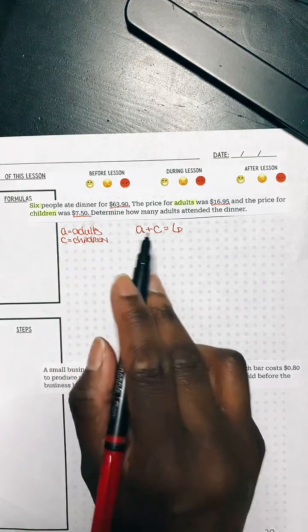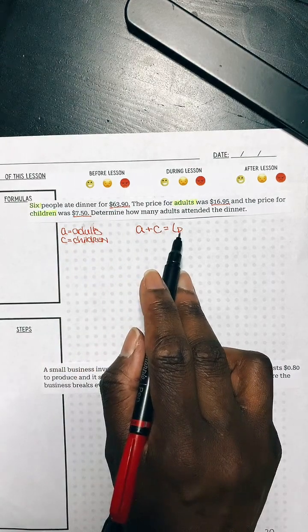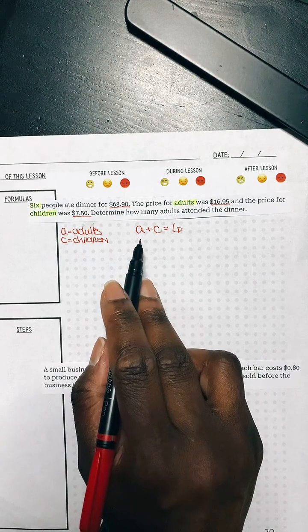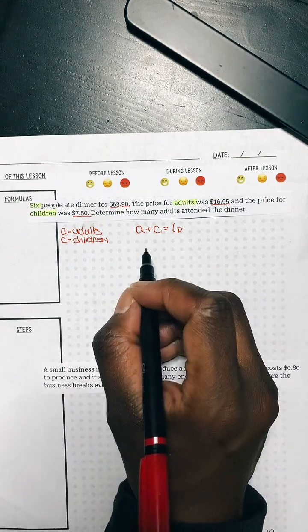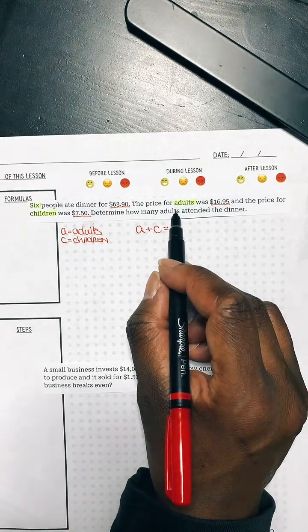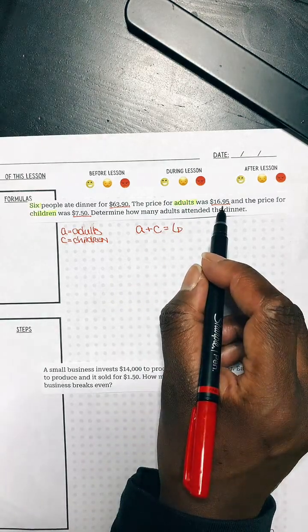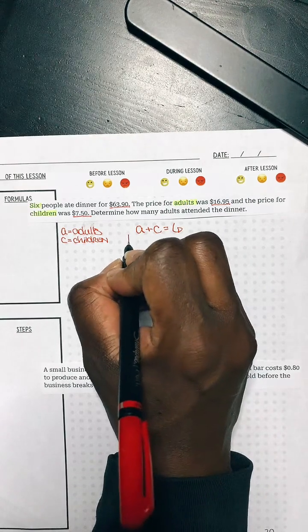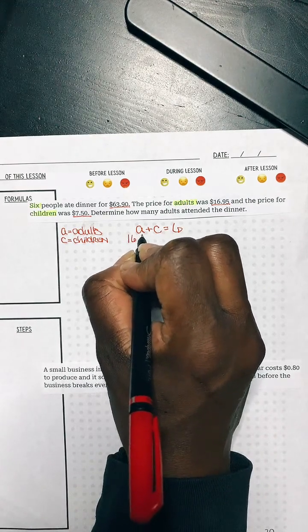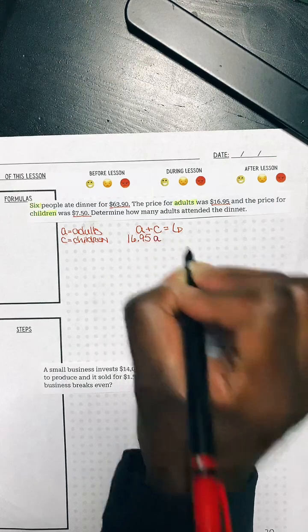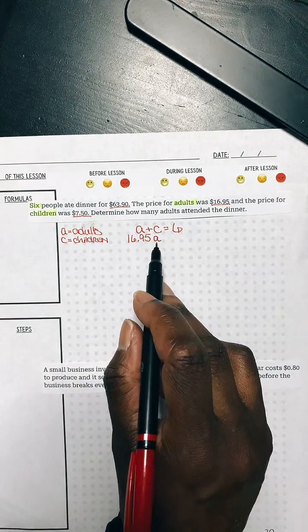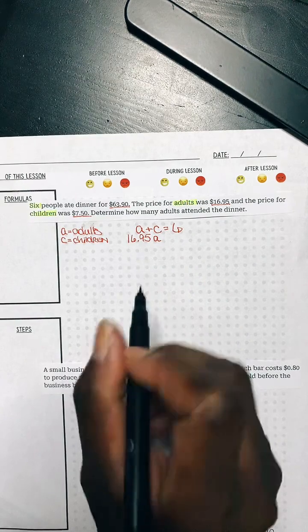Okay? So this is dealing with the people. The other equation is going to deal with the money. So the adults, their meal was $16.95. So for every adult, the price was $16.95.